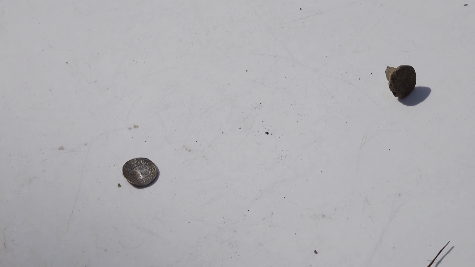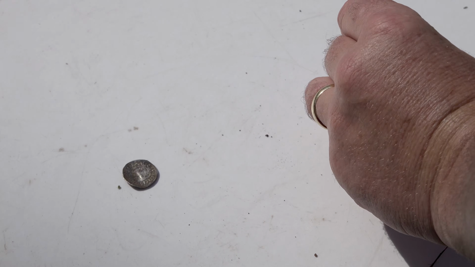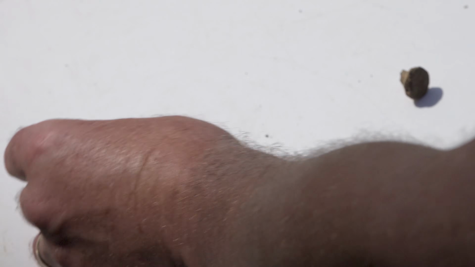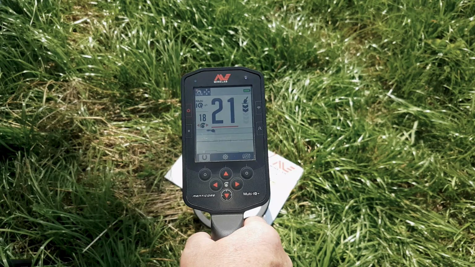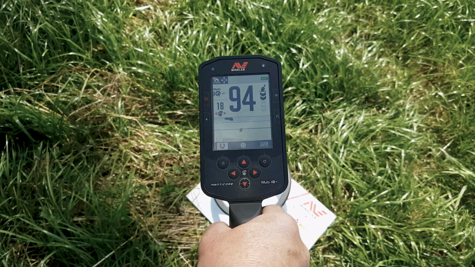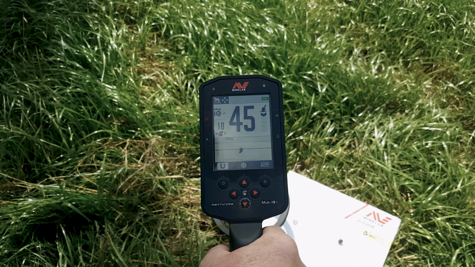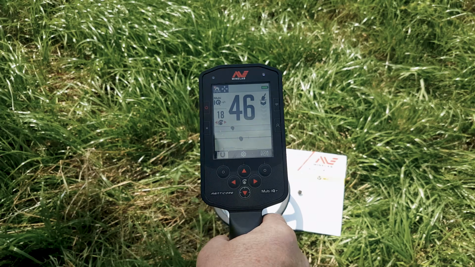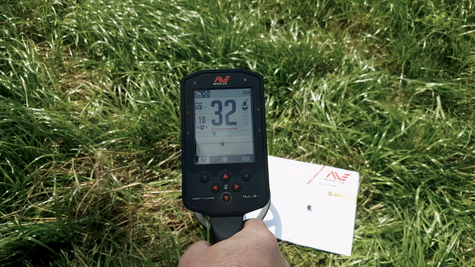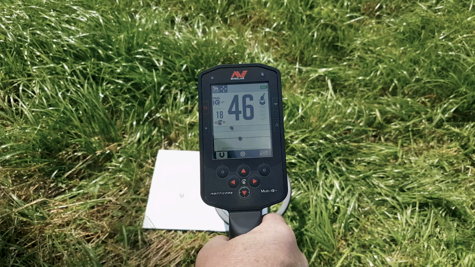Now we've got an interesting one. We have ferrous next to non-ferrous. How do you think the machine's going to respond to this? Ferrous, non-ferrous. We've got two cursors, but we've got two confident cursors, haven't we?